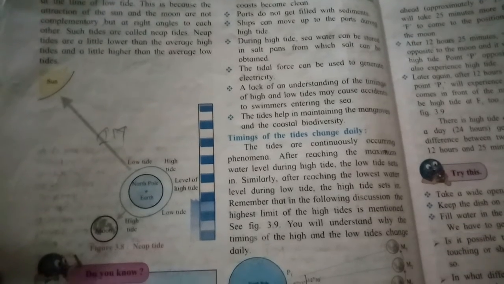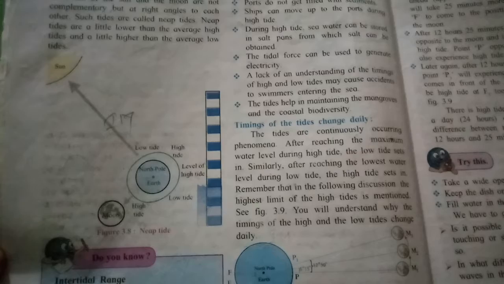Similarly, the fall in water level is less than usual at the time of low tide. This is because the attraction of the sun and the moon are not complementary but at right angles to each other. Such tides are called neap tides. So when the attraction of the sun and the moon are not complementary, meaning they are not attracting together, that will be called a neap tide. Neap tides are a little lower than the average high tide. So जो high tide होता है उसका एक part है, that will be called a neap tide.